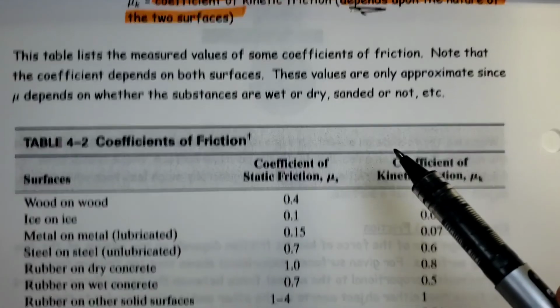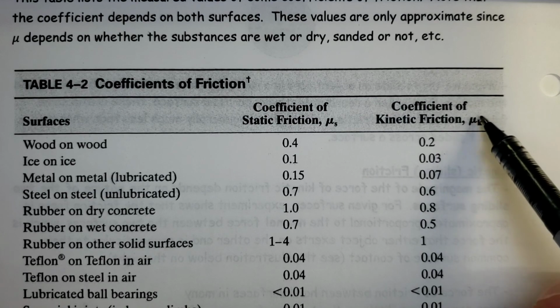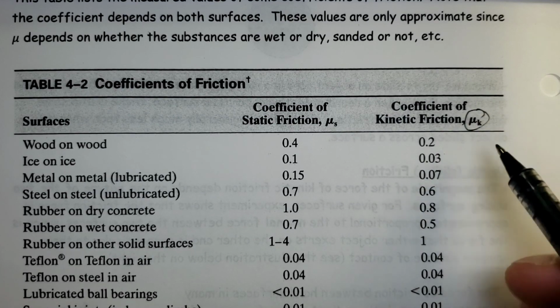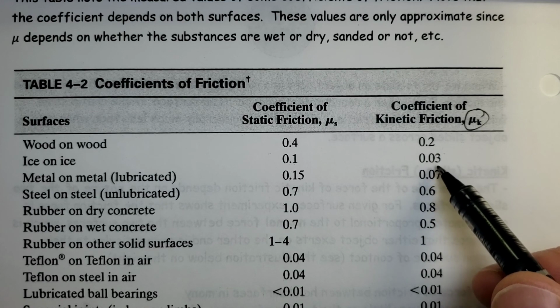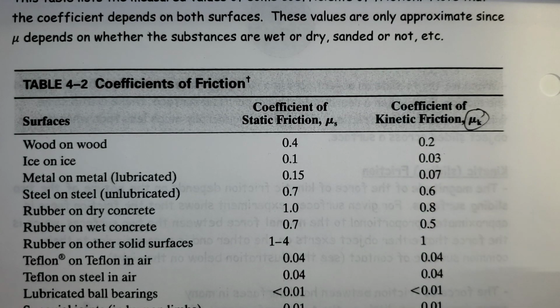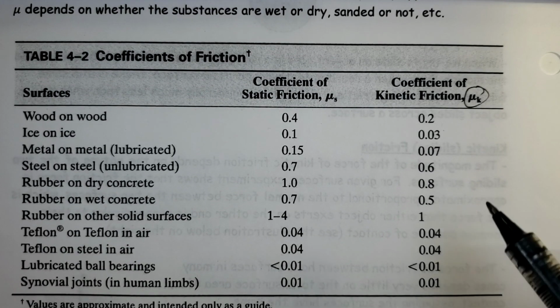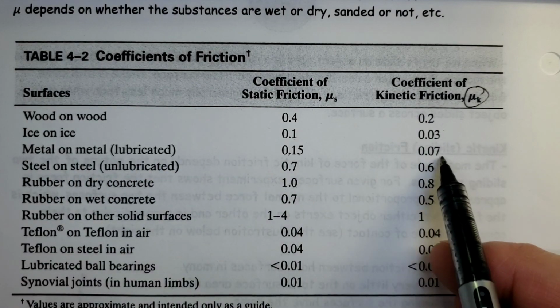Of course, the larger the ratio, the larger the force of friction will be compared to Fn. So if you look at this column, the kinetic, the moving friction coefficient: wood on wood, 0.2. Ice on ice, 0.03, so you can see it's a lot less. In terms of these numbers, just look at them as the larger the number, the larger the friction. Metal on metal lubricated, 0.07.